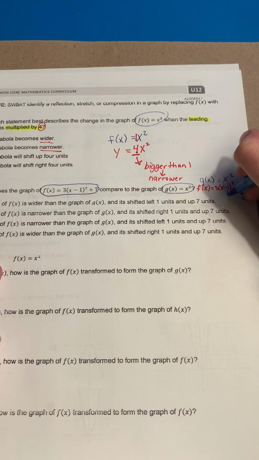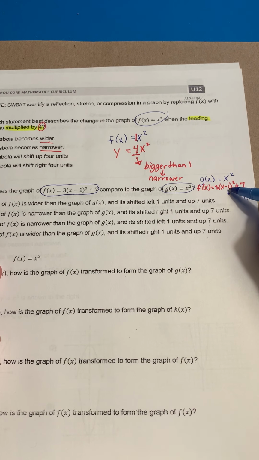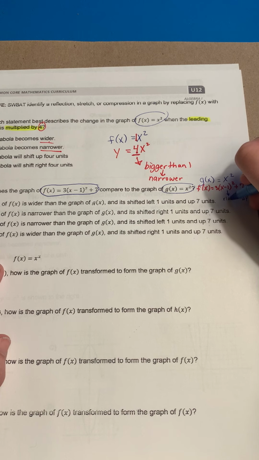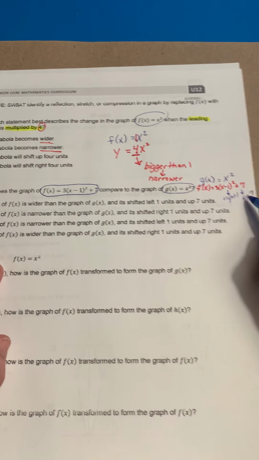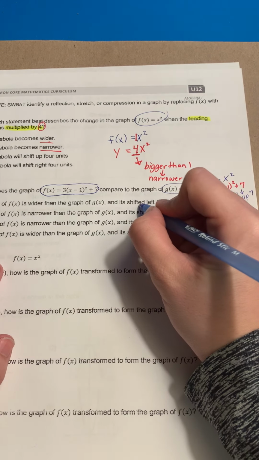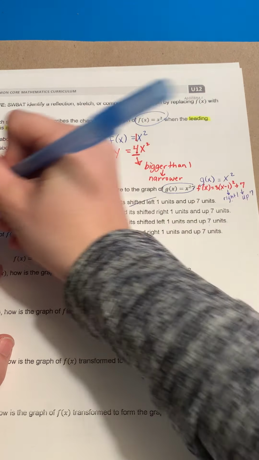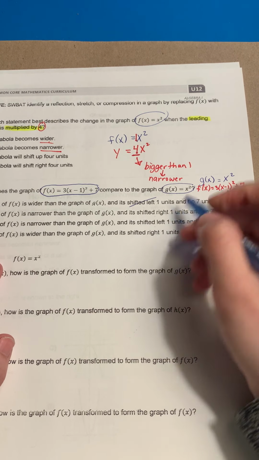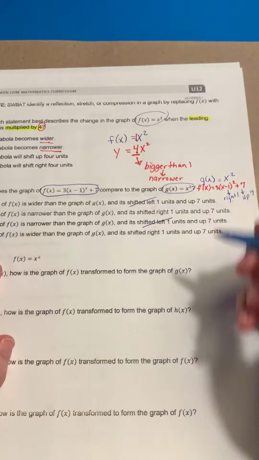Inside the parentheses, I see an x minus 1. Well, you learned when we talked about horizontal shifts that when it's inside the parentheses, it's like the opposite way. So we normally think -1 means left, but it's really the opposite. So it's not left 1, but it's right 1. So up 7 and right 1. Well, let's get rid of what we can. This says shifted left 1, so it can't be that. This says shifted right 1, okay. This one says shifted left 1, can't be that. So we get rid of choice 3.